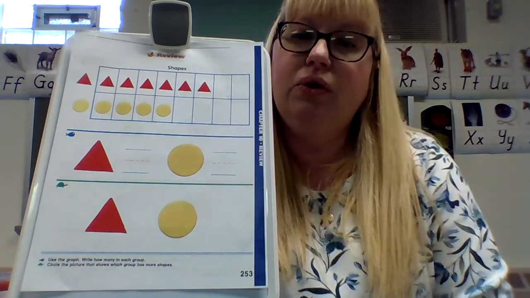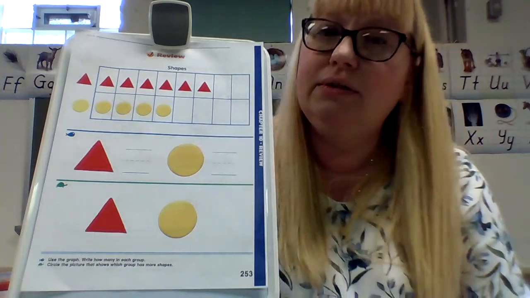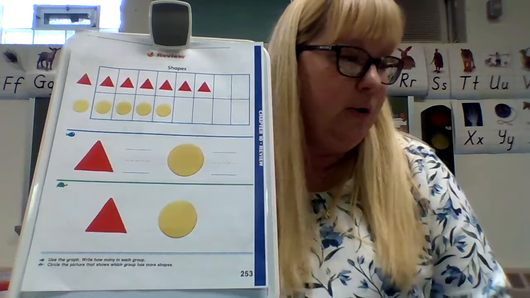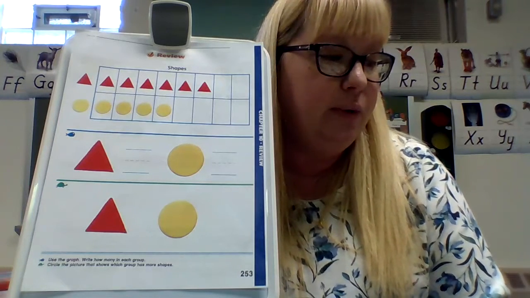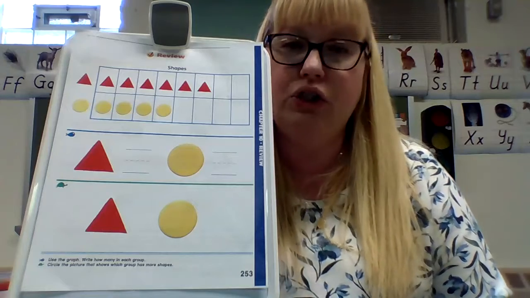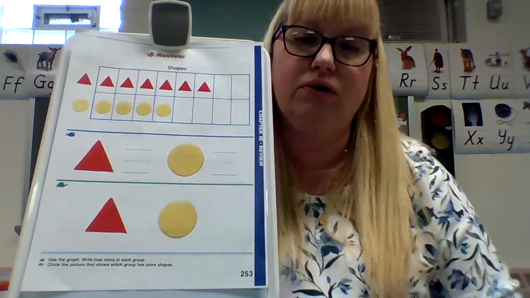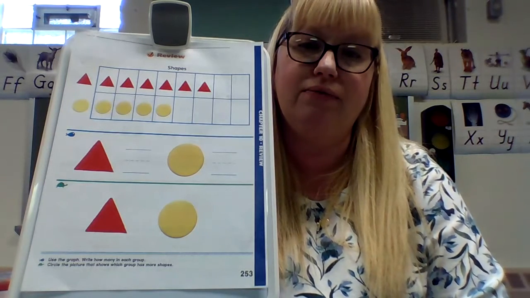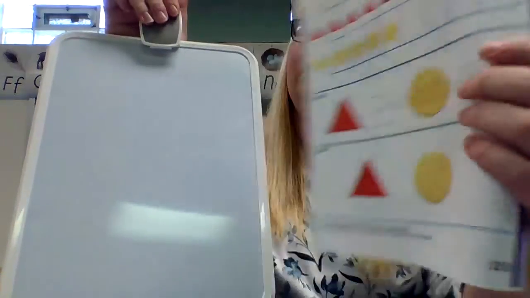Now you're going to look down. Hopefully I gave you enough time to count. Got your answers right now. We're going to go down to green turtle. Green turtle says, circle the picture that shows which group has more shapes. So you're going to circle either your triangle or your circle. Circle which one has more shapes, looking at your graph. Okay, and once you do that, you can turn your page over.